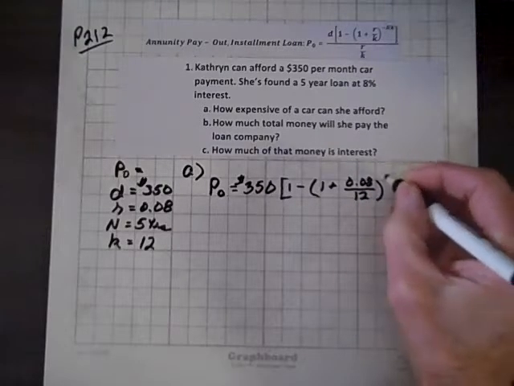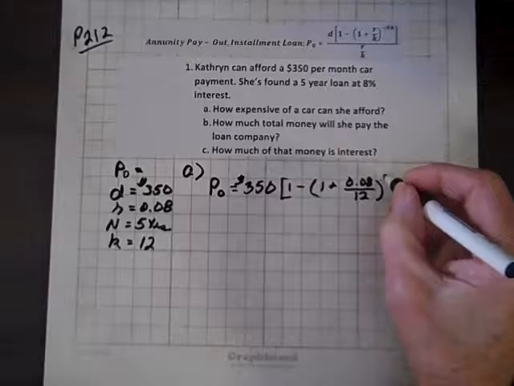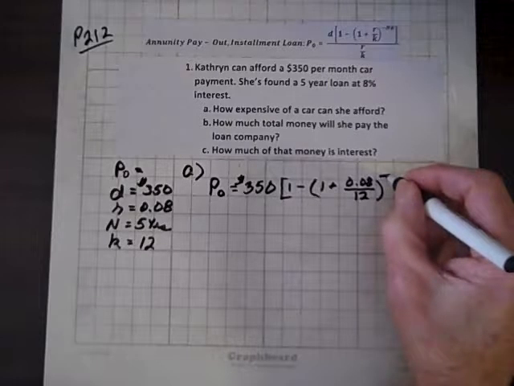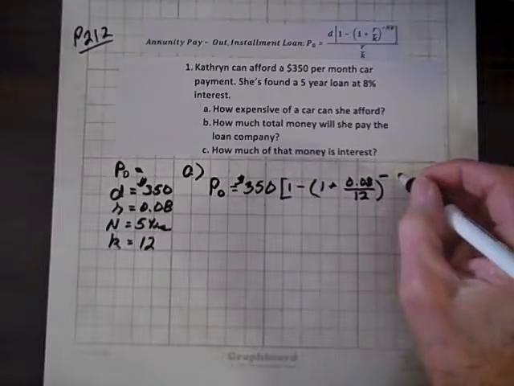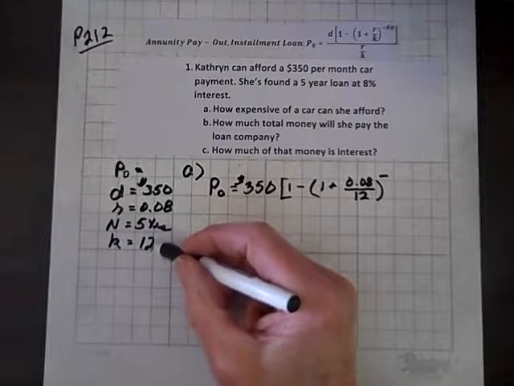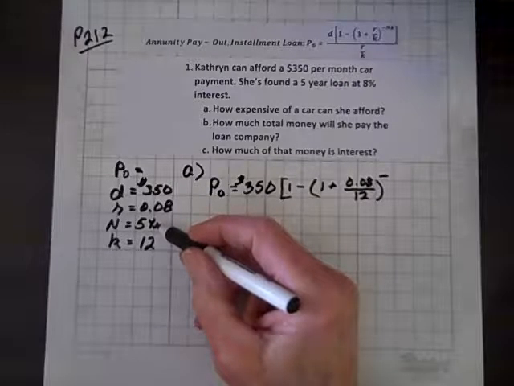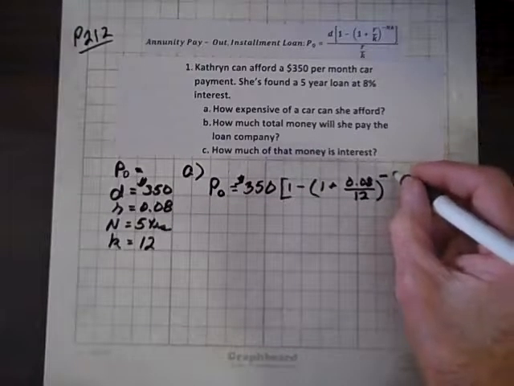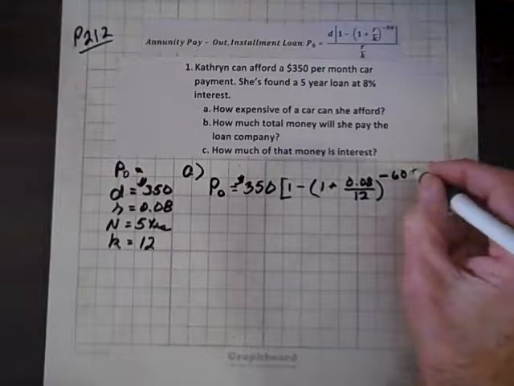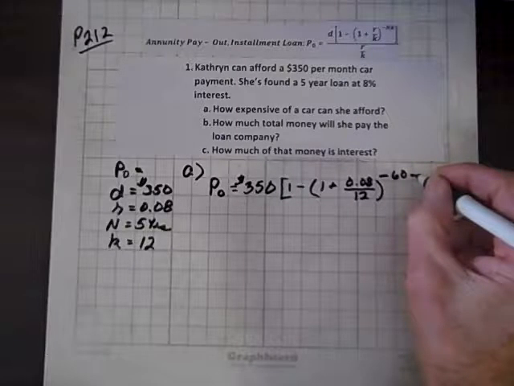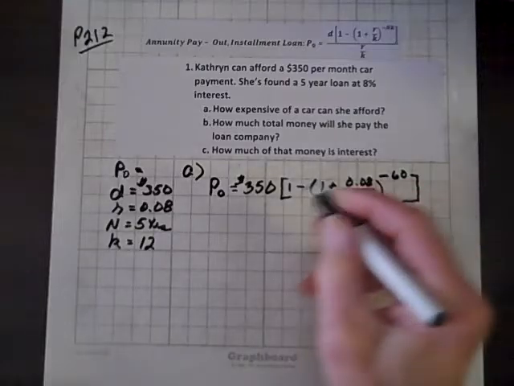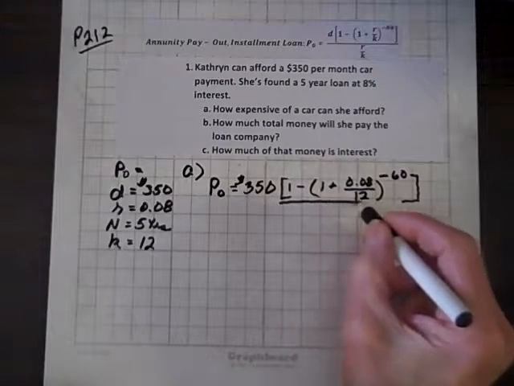Close these parentheses, and now we're going to put a negative exponent on that, and it's going to be 5 times 12, n times K. Well, 5 times 12 is 60. Now we'll close the brackets, and then we'll divide by 0.08 divided by 12.